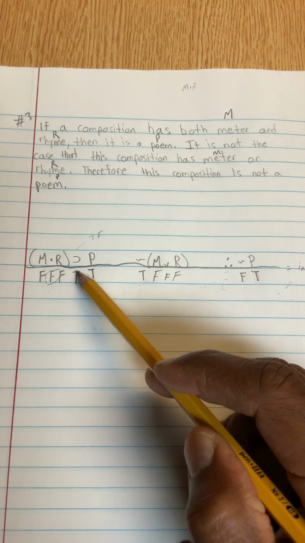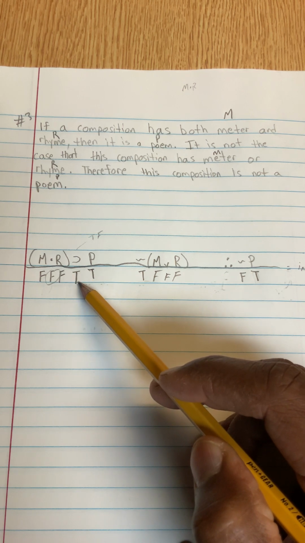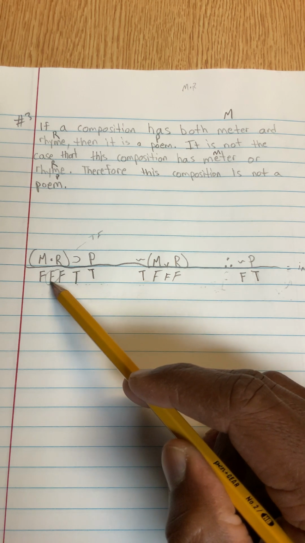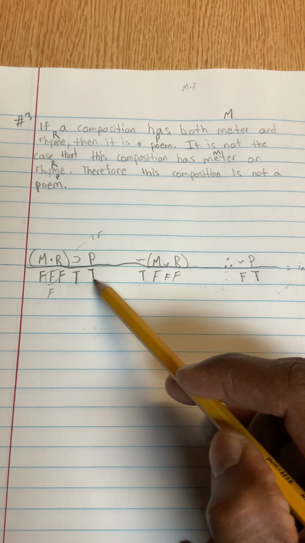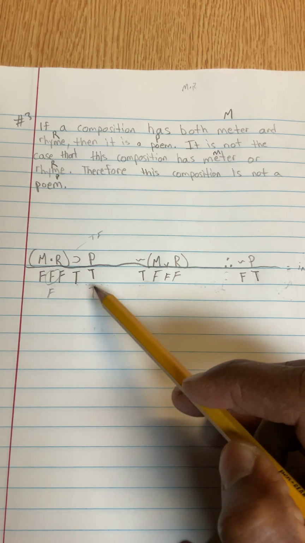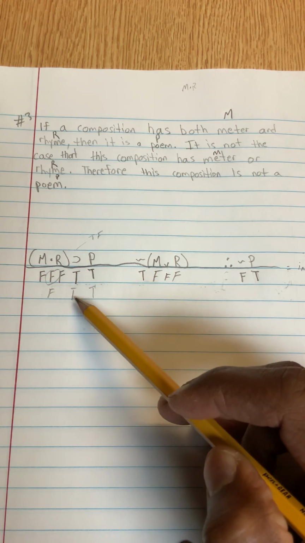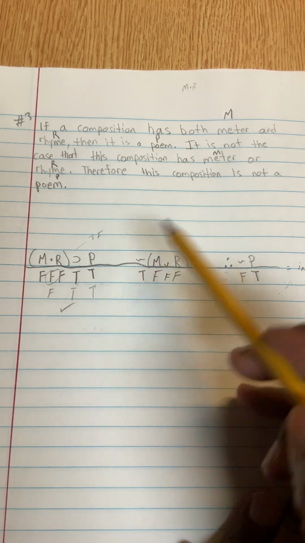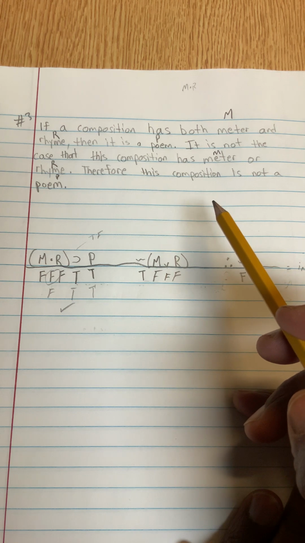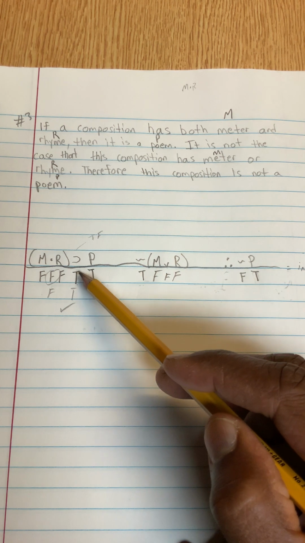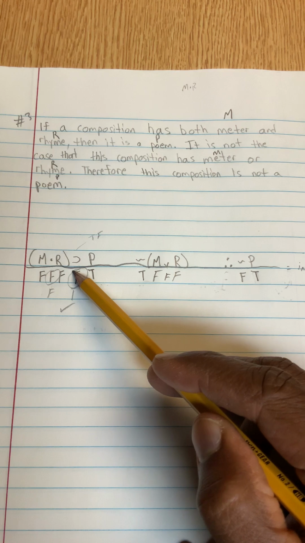So I have a truth value, and this is false. Bring this down just to help myself visualize it, and that's true. And you know what? That's good, because it's not that guy. So that's good right there. No problems. My assumption was accurate in that premise.